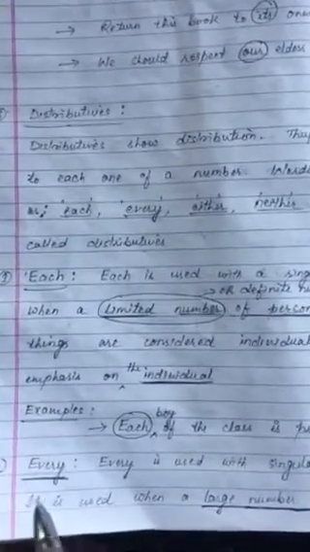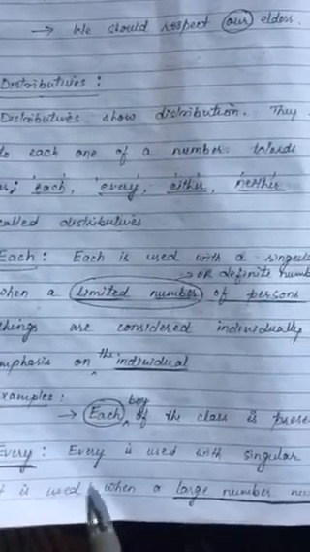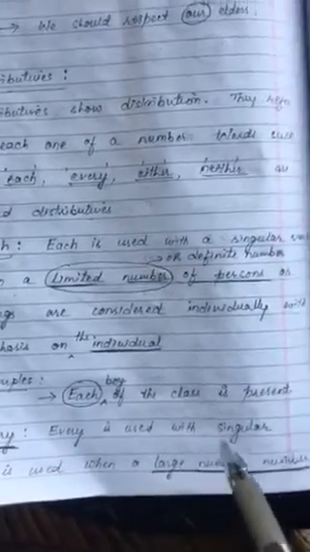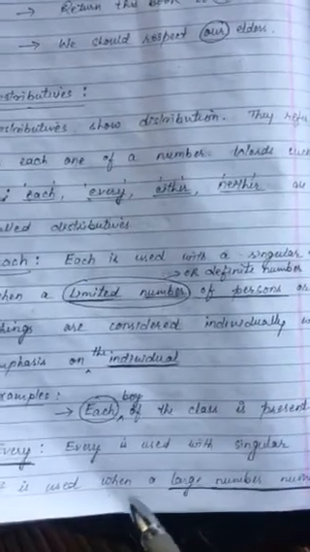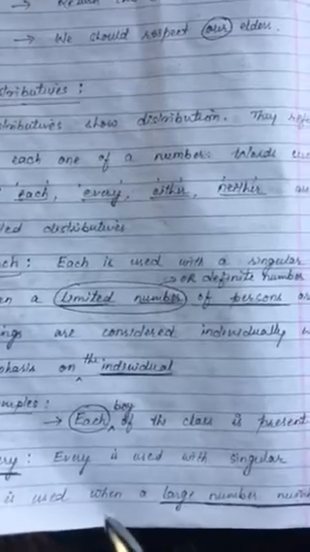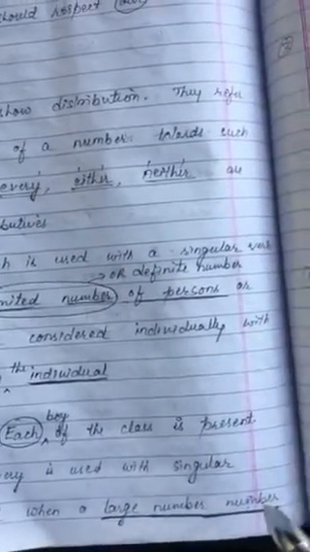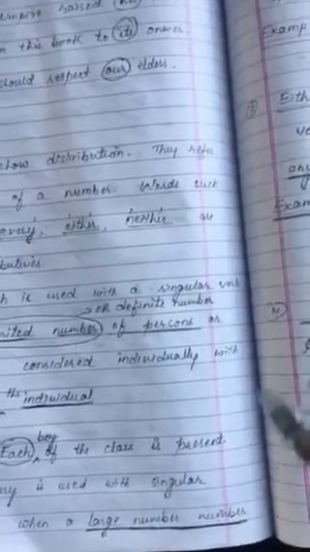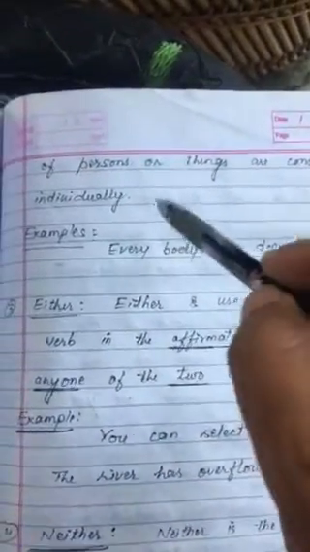The next word is your every. Every is used with a singular verb. It is used when a large number of persons or things are considered individually.